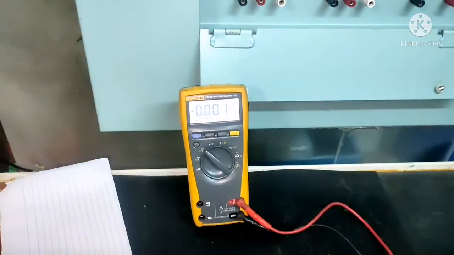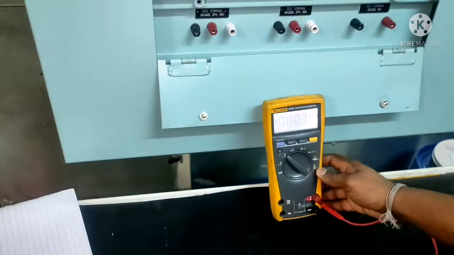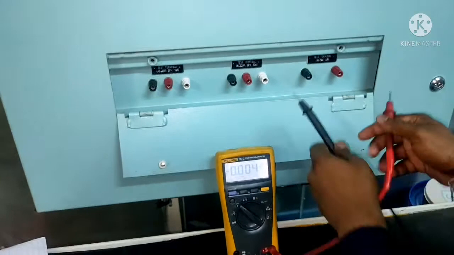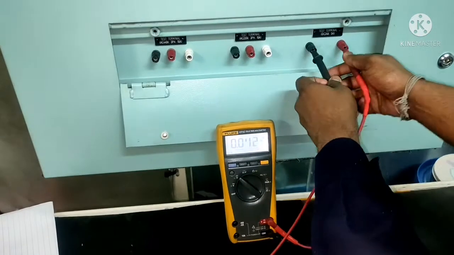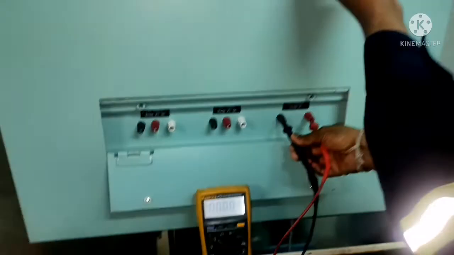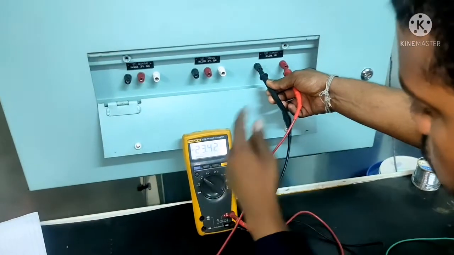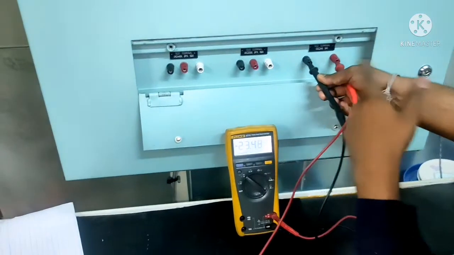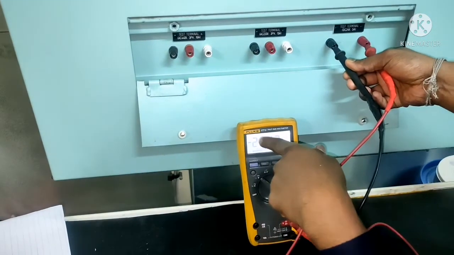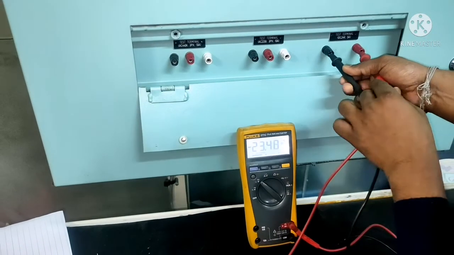Okay, now we will see how to check the voltage for DC. I select the switch to DC, connect the load to the DC terminal, and switch on the breaker. You can see the value is shown as minus 23.47. This is because I changed the polarity, and that is the reason it is showing in minus.